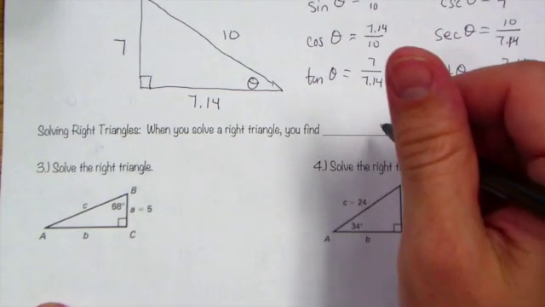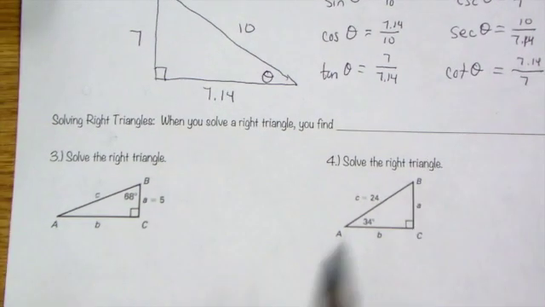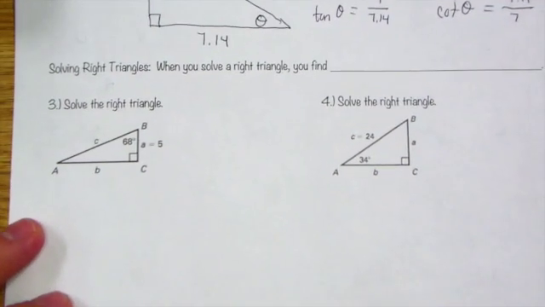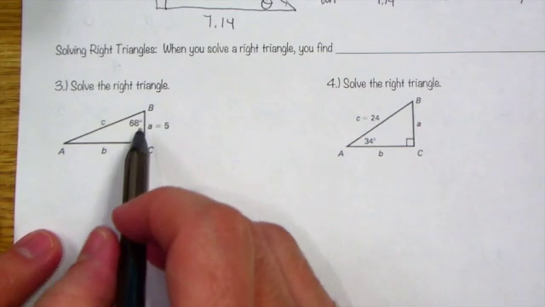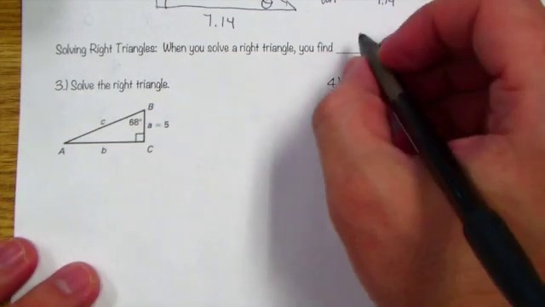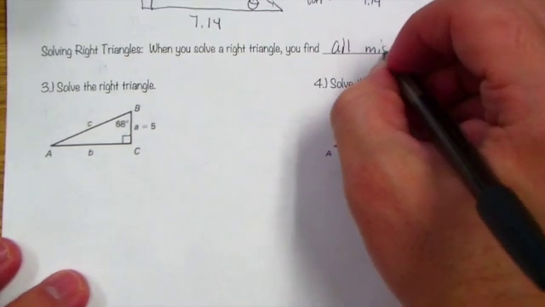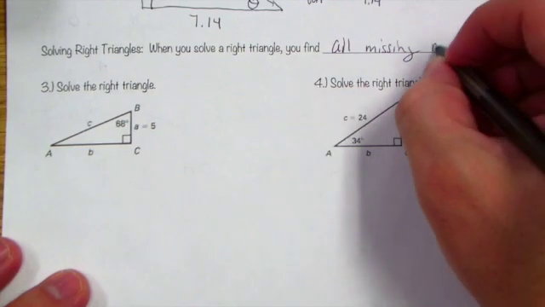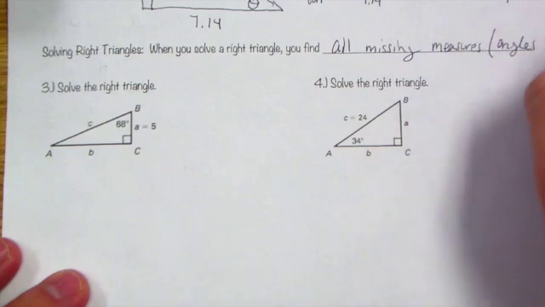So, solving right triangles. When you solve a right triangle, and this is what I mentioned in the very beginning here, essentially you are going to find all angles and all sides of a triangle. Okay, so you're going to be finding all missing measures, and that is angles and sides.